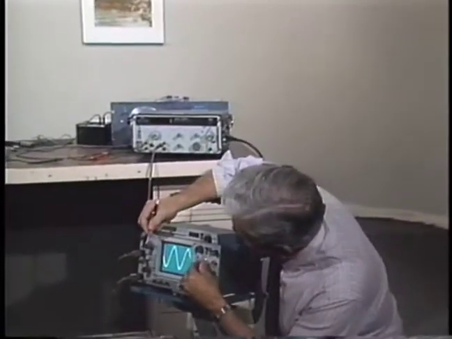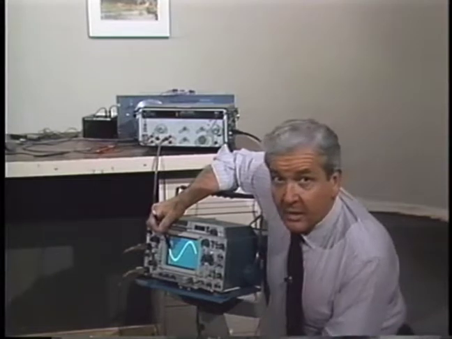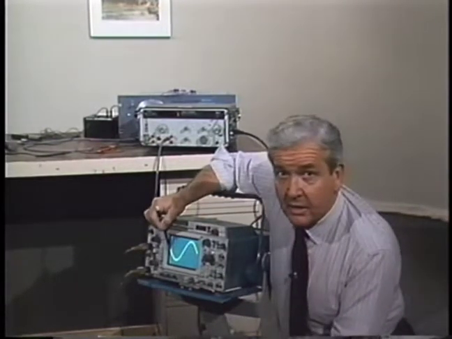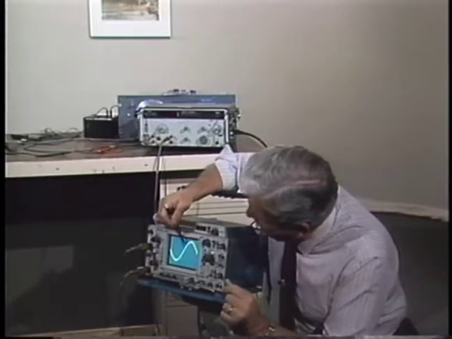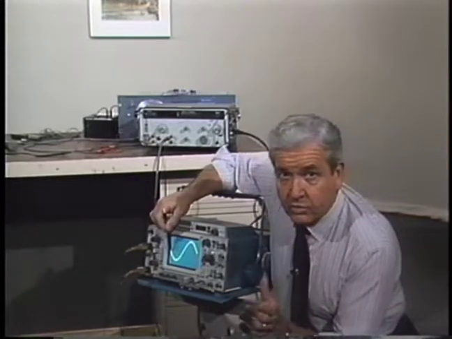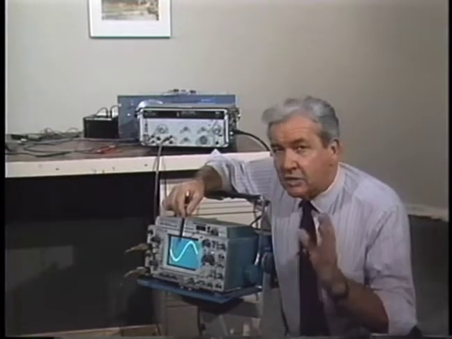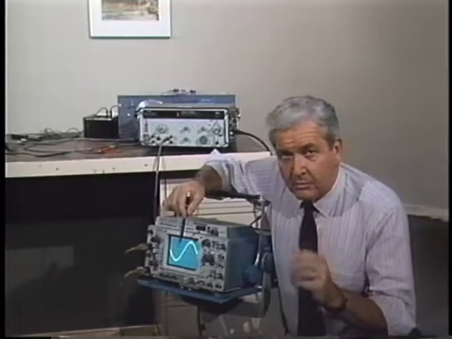Now, the waveform actually starts at this line. This is called the reference line. As you can see, it moves both above and below the reference line. This defines one cycle. Now, let's listen to a pure tone.